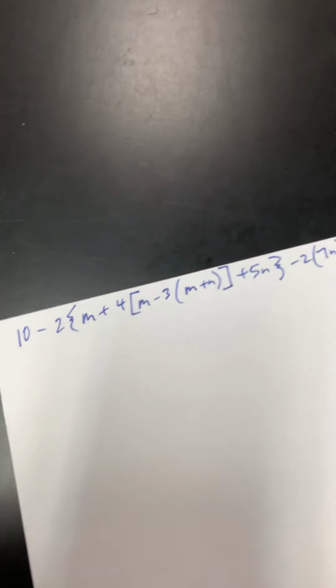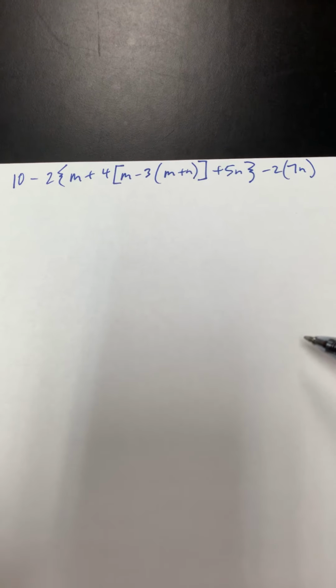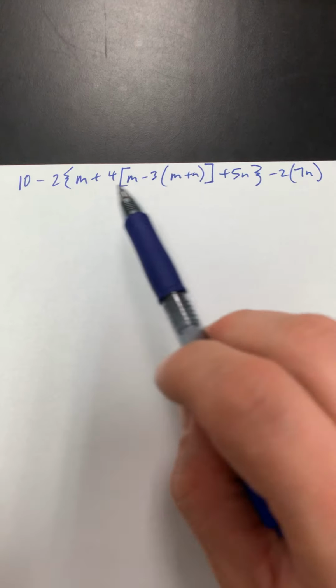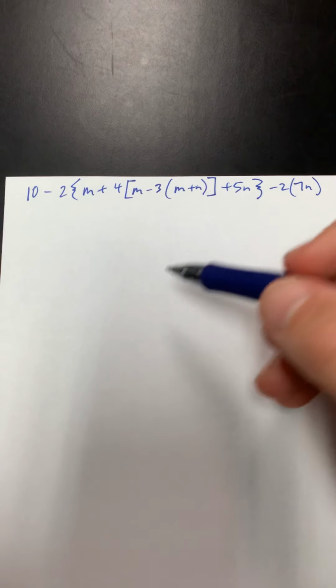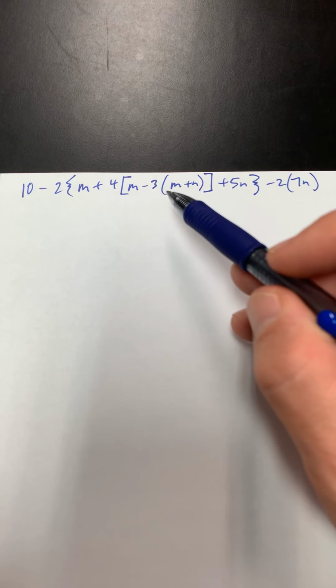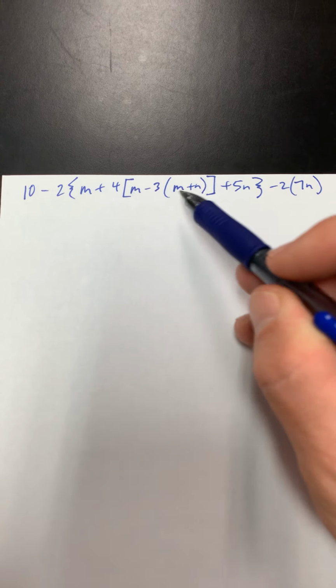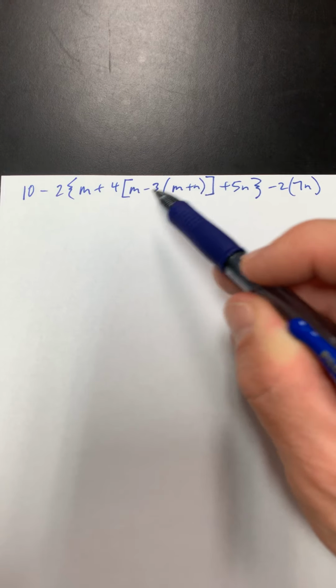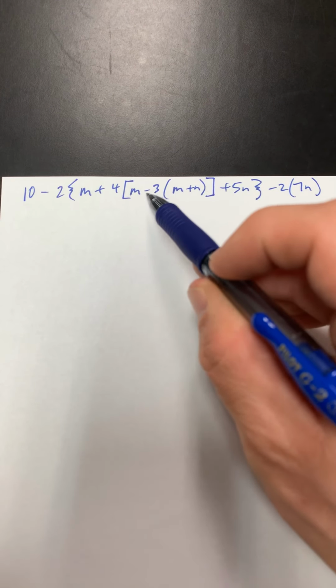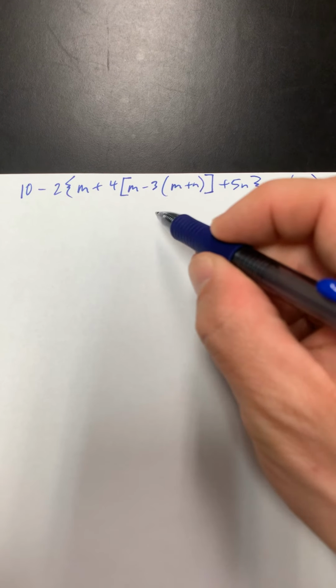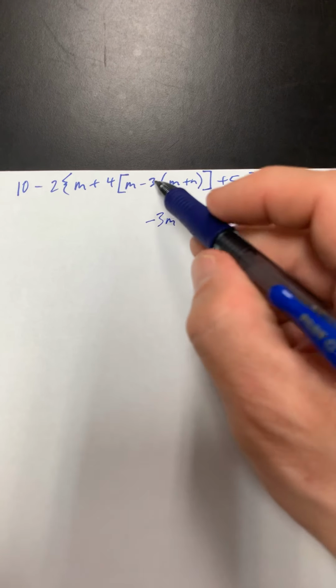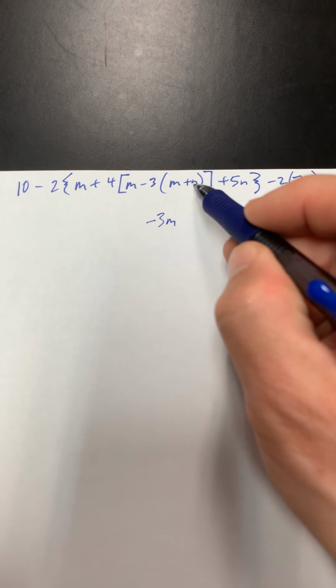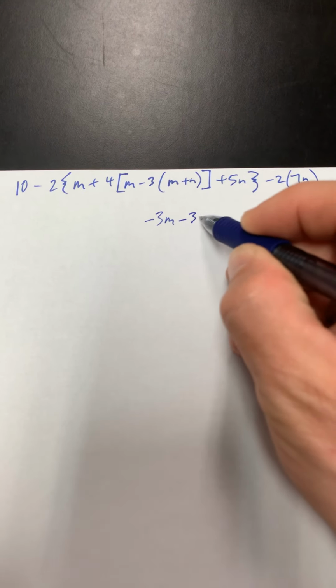Okay, last example here. We're going to go ahead and remove the grouping symbols starting from the inside and work our way out. So this one's going to take a little bit of time. Just bear with me. First of all, let's deal with this right here. We're going to start from the inside, from the middle, and work our way out. I'm going to distribute this negative 3 right here to this m. So it's going to give us negative 3m, and then negative 3 times n is negative 3n.